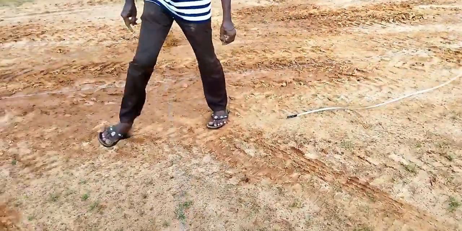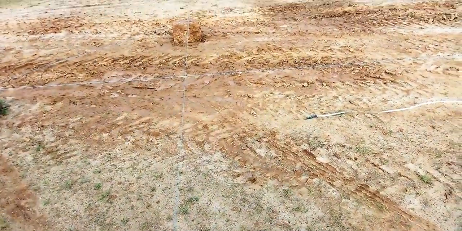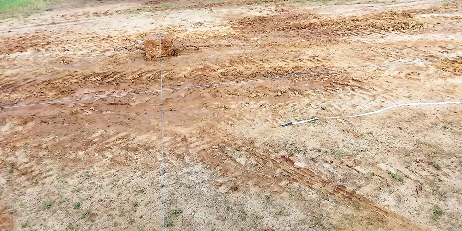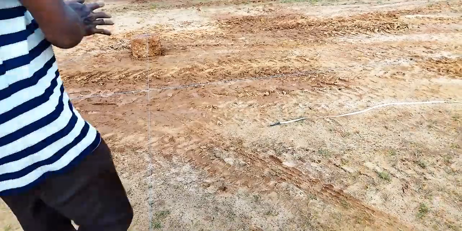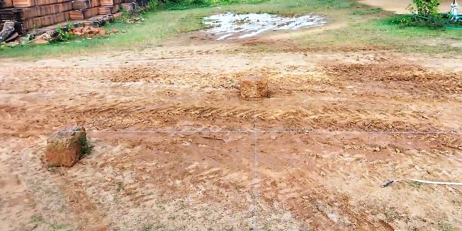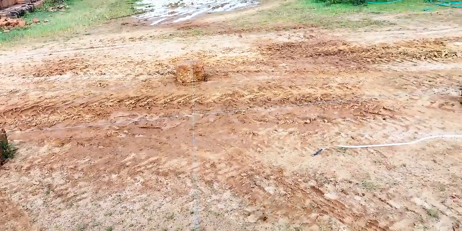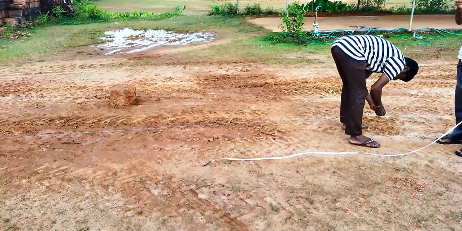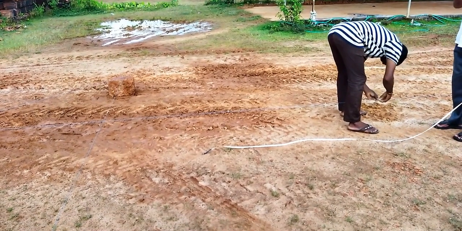so on the other side he is checking now. So that guy is fixing that small thread.